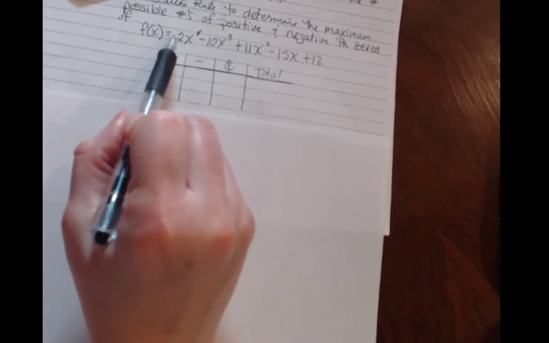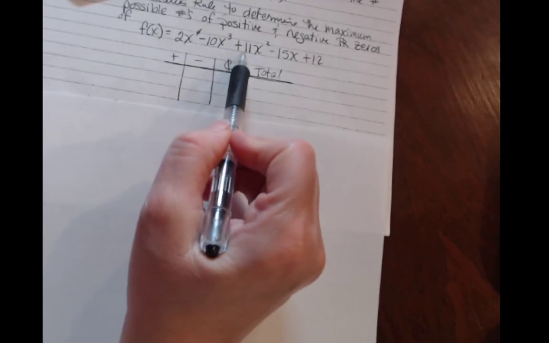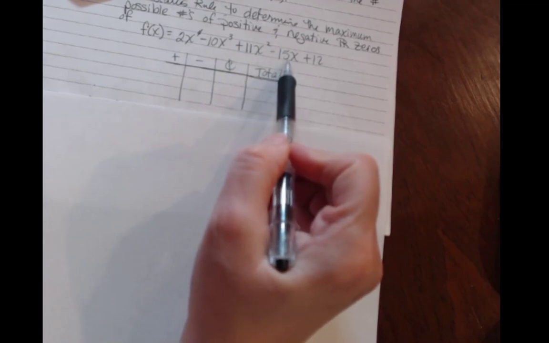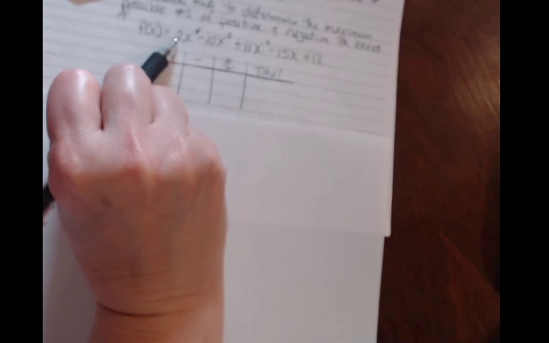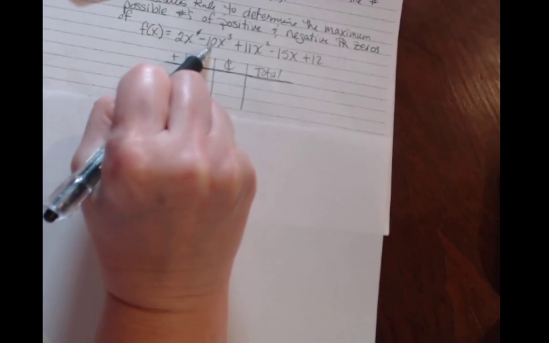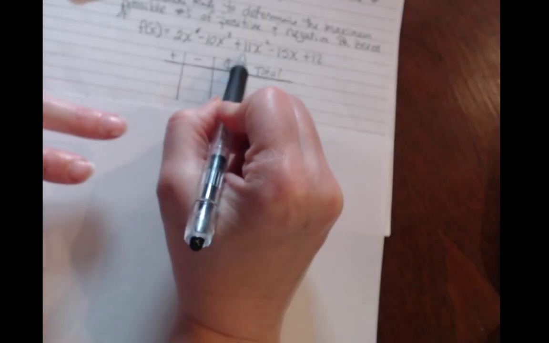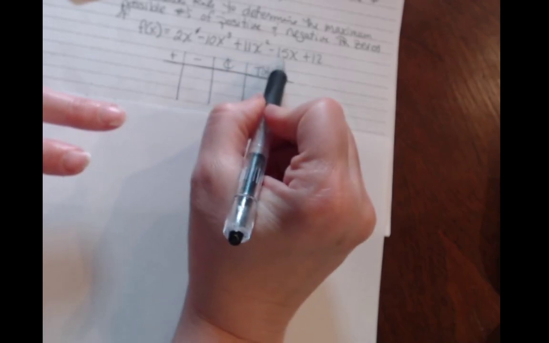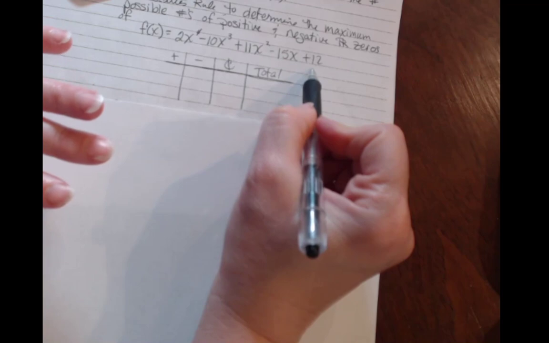Notice when we're talking about sign changes, that the 2 is positive, the 10 is negative, the 11 is positive, the 15 is negative, and the 12 is positive. So as this polynomial changes from positive to negative, that is one sign change. Negative to positive, that's 2 sign changes. Positive to negative, that's 3 sign changes, and negative to positive, that's 4 sign changes.